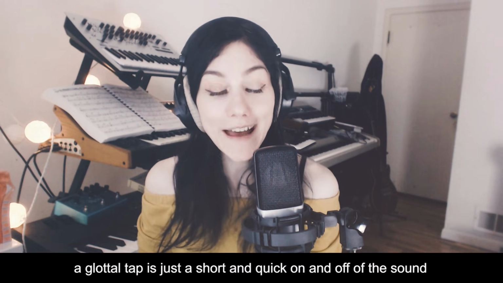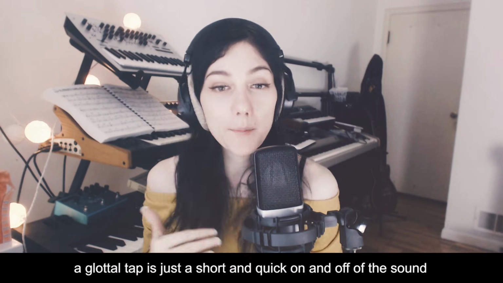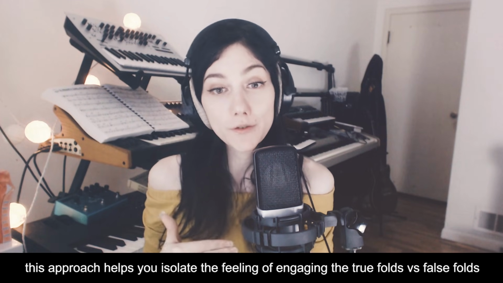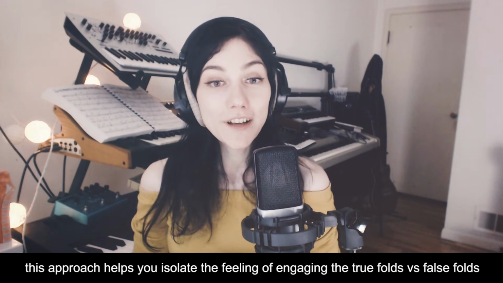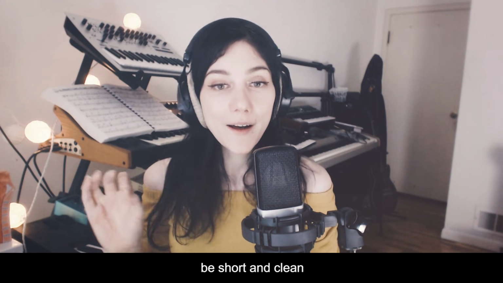All right, exercise number 2, doing a glottal tap and then trying to add constriction into it. I really like this because I feel like it makes obvious the difference between your true folds and your false folds. So we'll start with a light glottal tap, and then we'll try and engage the false folds, which will create this sound.